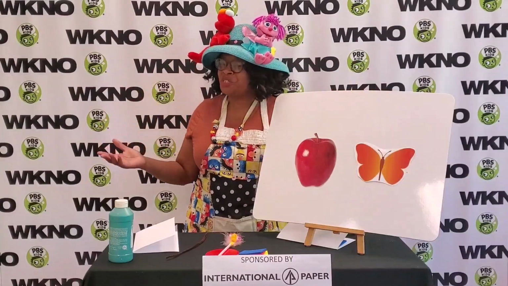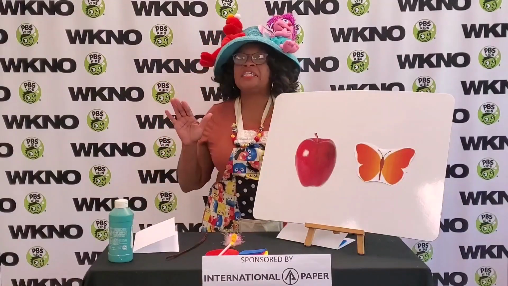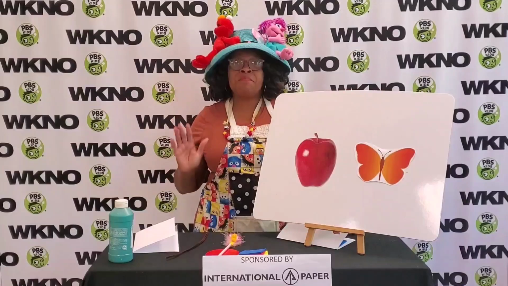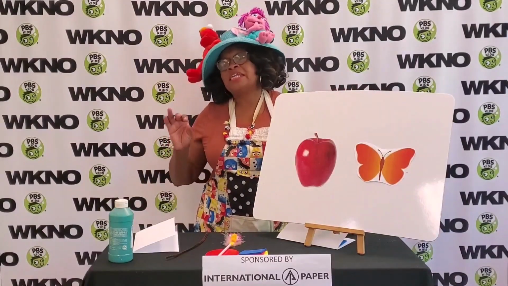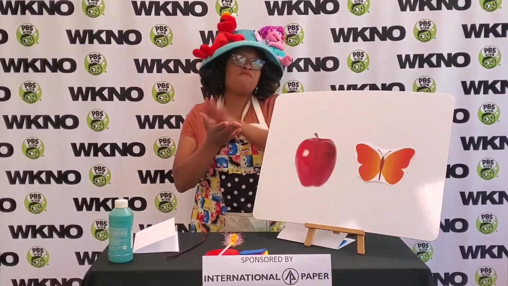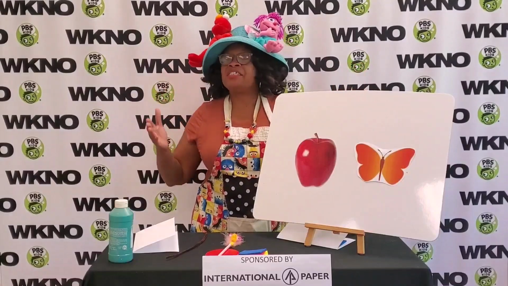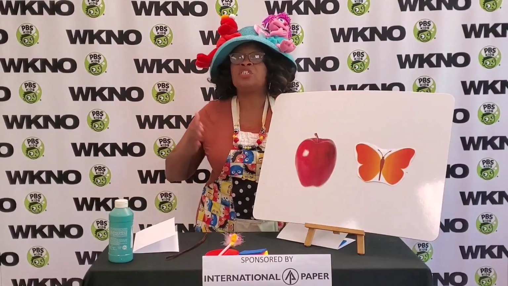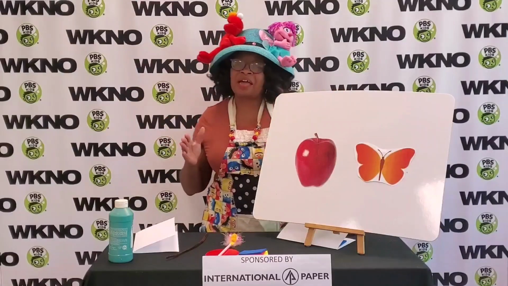So let's get started. Today, boys and girls, we are going to talk about the basic concept of symmetry in math. Now, when something is symmetrical, that means that it actually has the same shape no matter how you turn it, fold it, slide it, flip it. It has the very same shape. It looks exactly alike. Every little detail looks exactly alike.